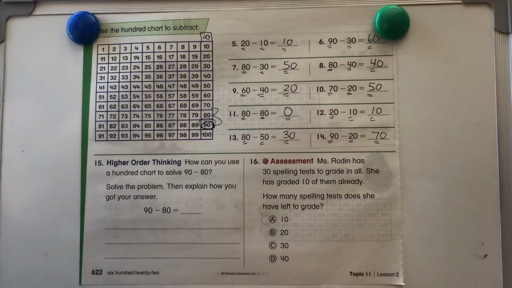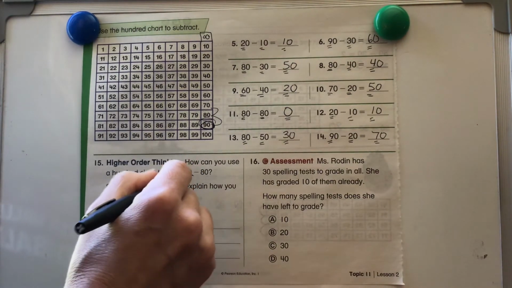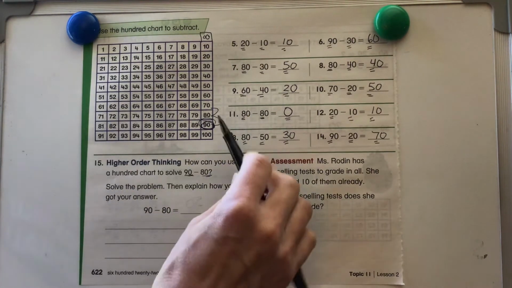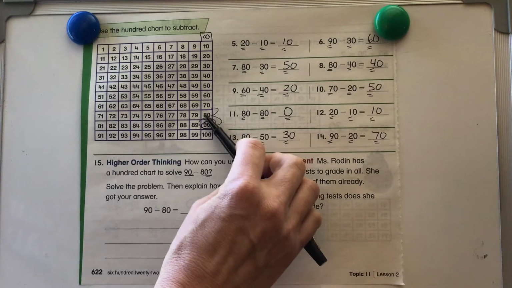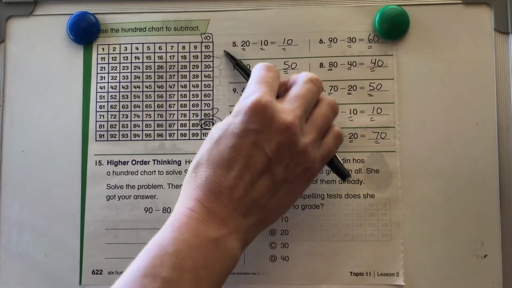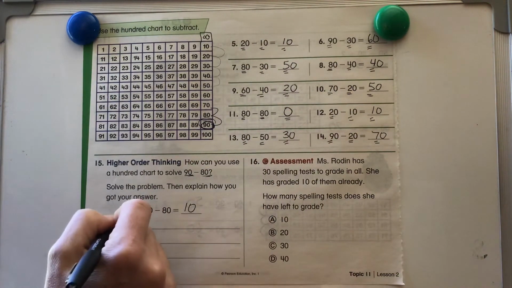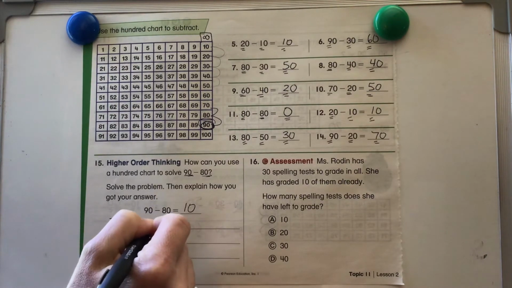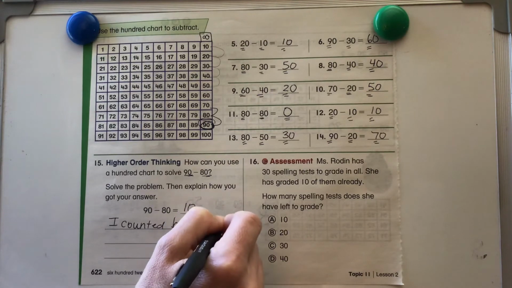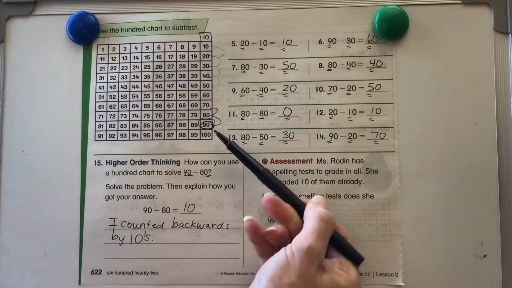Okay? Higher order thinking. How can you use a hundreds chart to solve 90 minus 80? Solve the problem, then explain how you got your answer. So I have 90. I'm going to subtract 80. 10, 20, 30, 40, 50, 60, 70, 80. That puts me at 10. And I can say I counted backwards by tens. And we went just straight up the column.